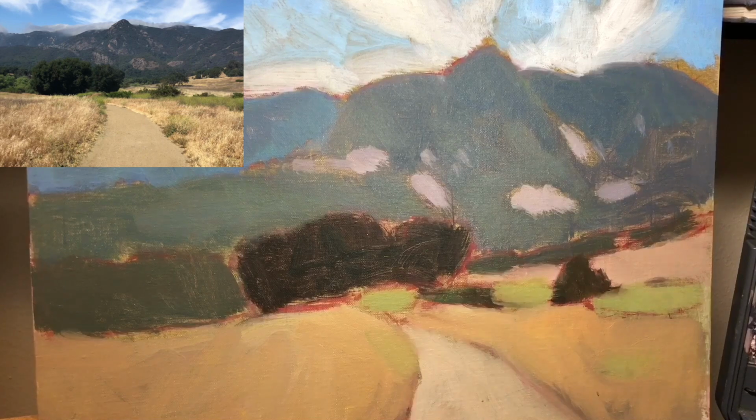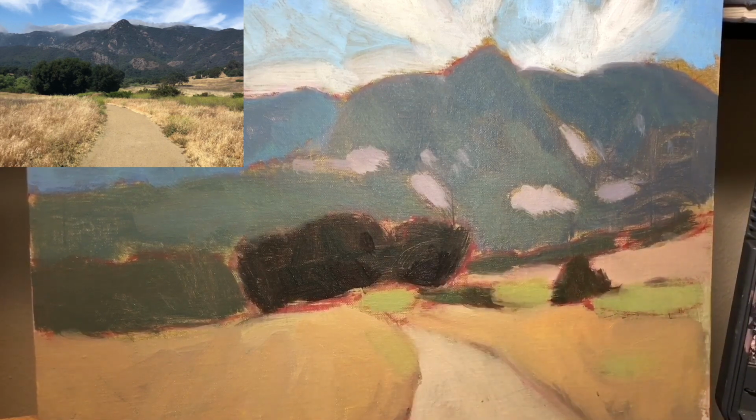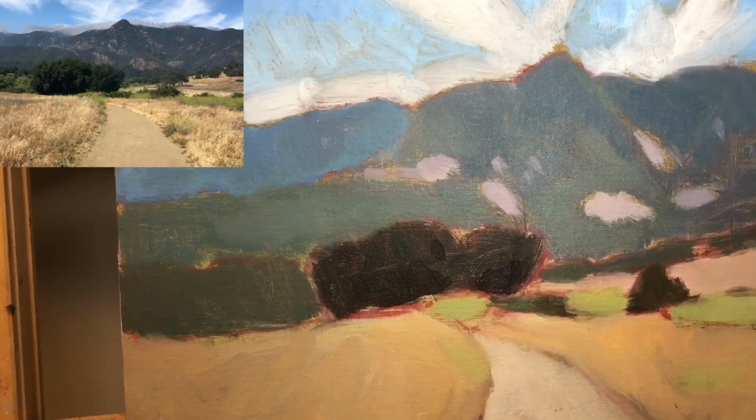Now I'm moving in, doing a little more detail, and as I do detail, I'm still always going to be aware of my values and not pushing things too far in one direction or another. I'm working on the trees right now, which will be the darkest value within the painting here.